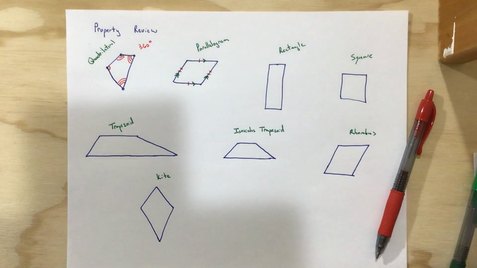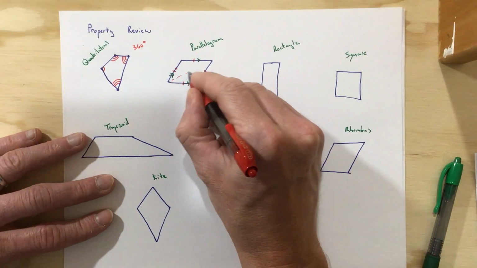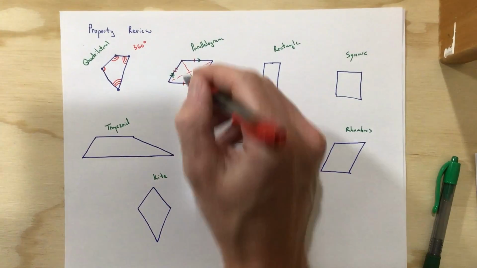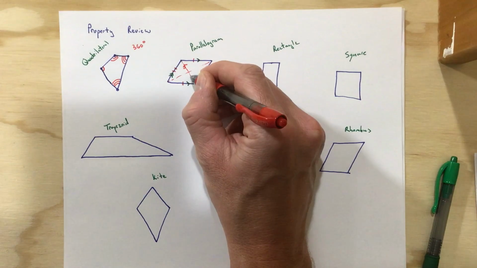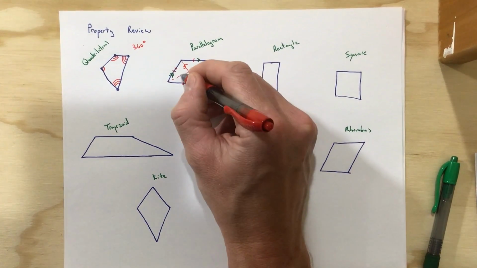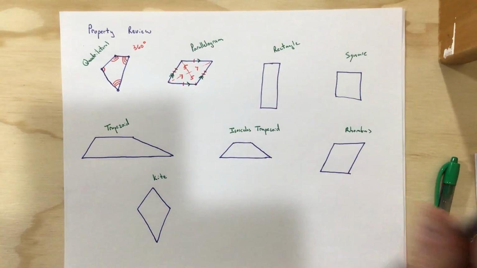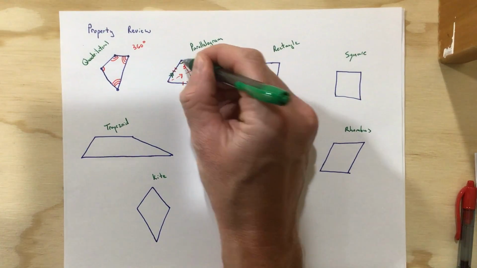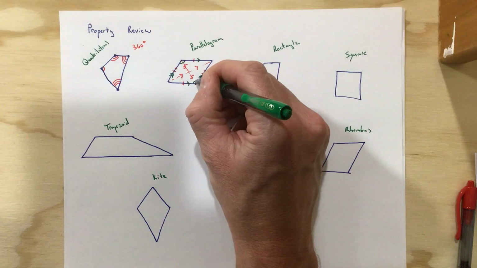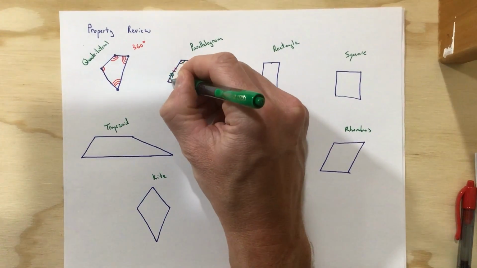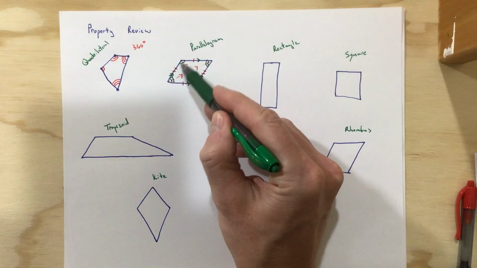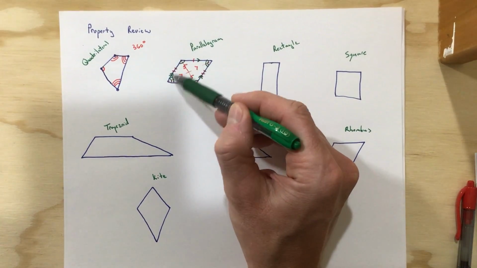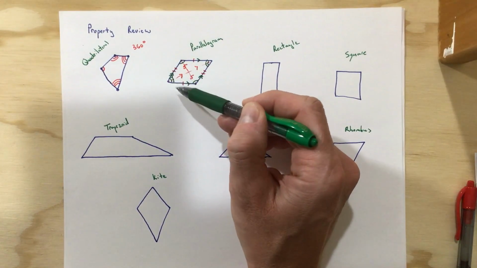Okay, what else do we know? We know the diagonals bisect each other. So if you had that diagonal and that diagonal, now the diagonals are not the same length, but they do bisect each other. So if you knew that was 5, you know that was 5. If you knew that was 7, you would know that was 7. You also know that angles are supplements. So this angle is in fact congruent to this angle, and this angle is congruent to that angle. And you know that these are supplements, meaning this plus this is equal to 180. Again, these are parallel lines. These are really just alternate interiors.